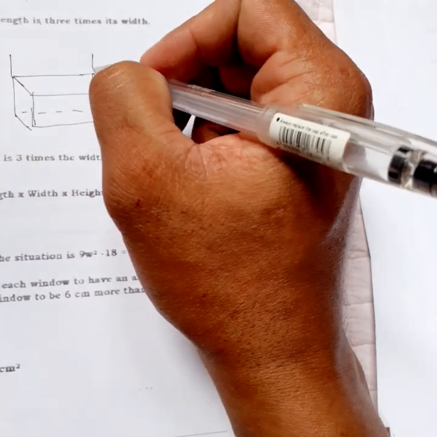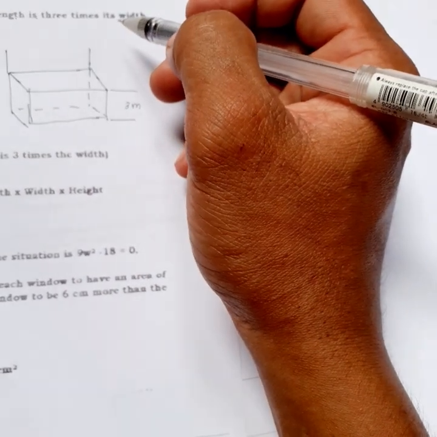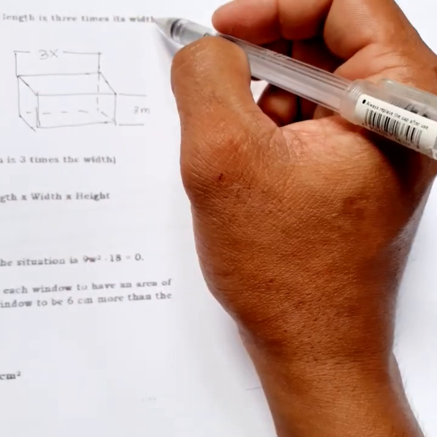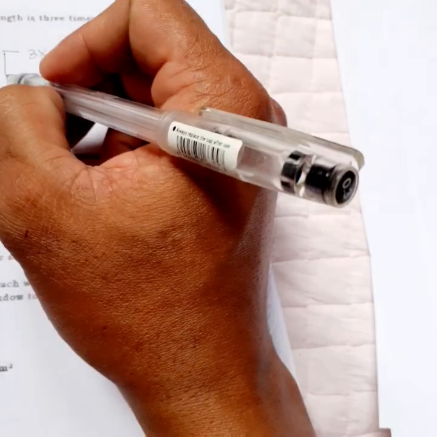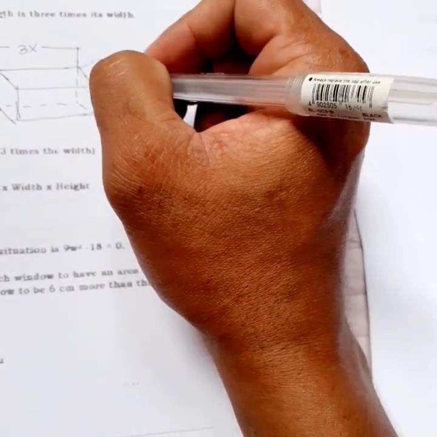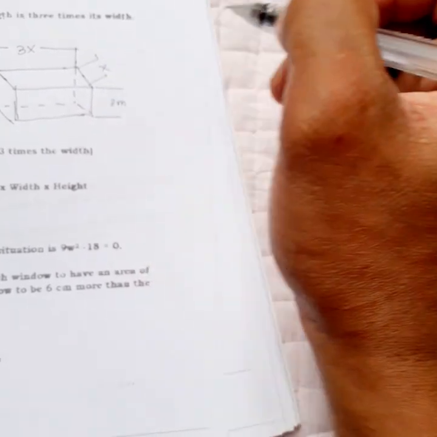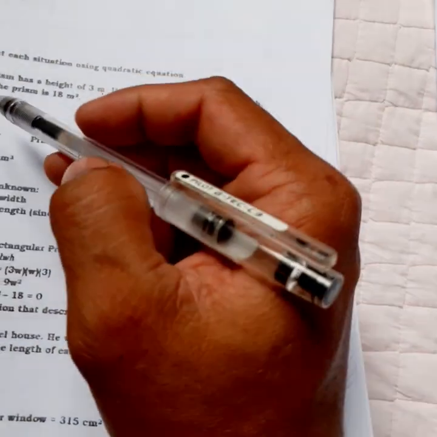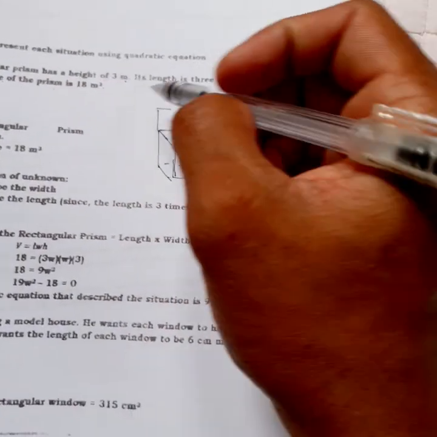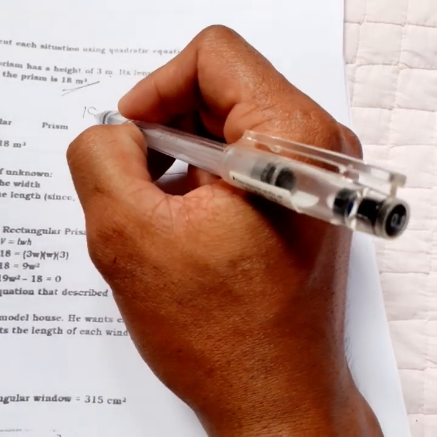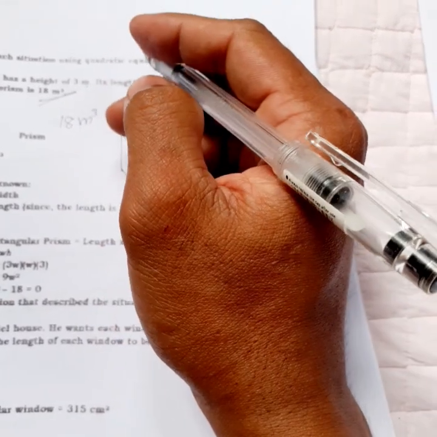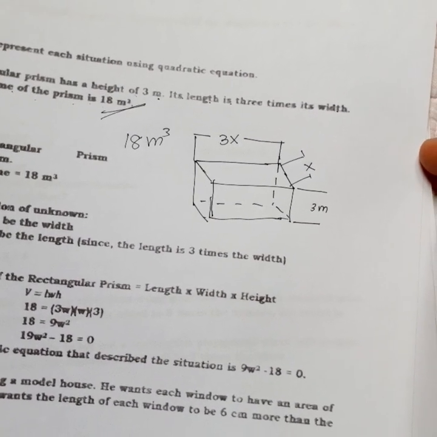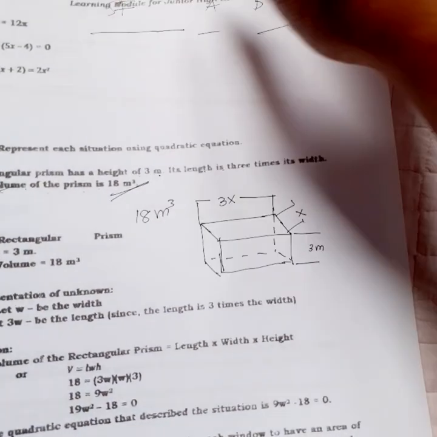Kani daw 3 times, 3x. Simply 3x. 3 times its width. So si width kini, so we have x. Then the volume. The volume of the prism is 18 cubic meter.